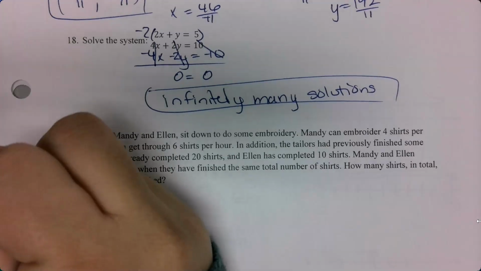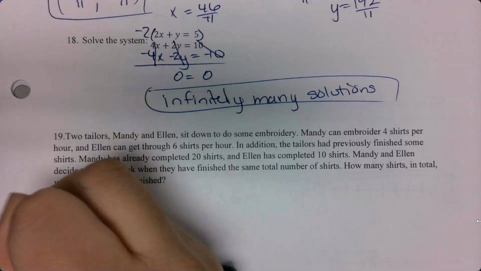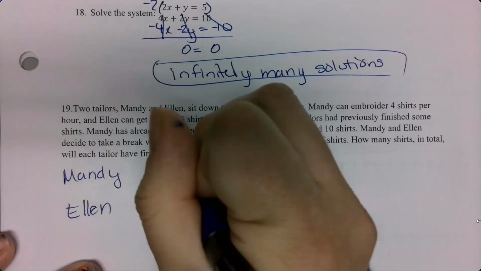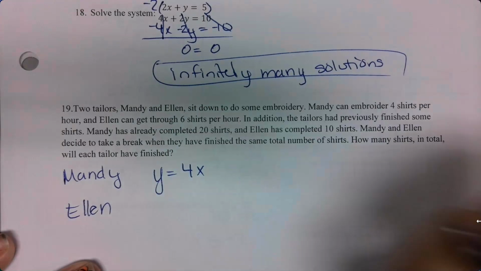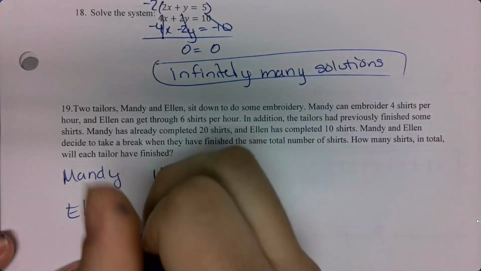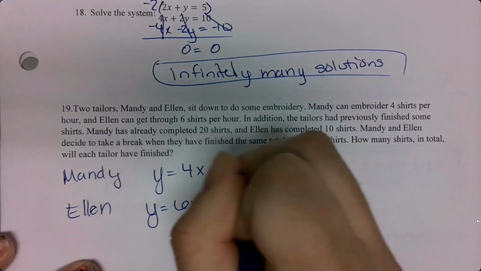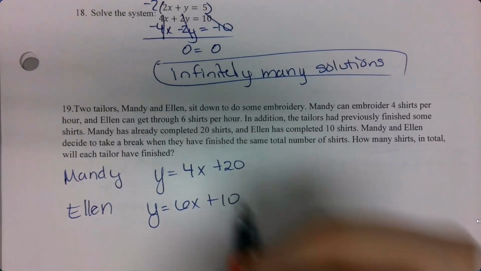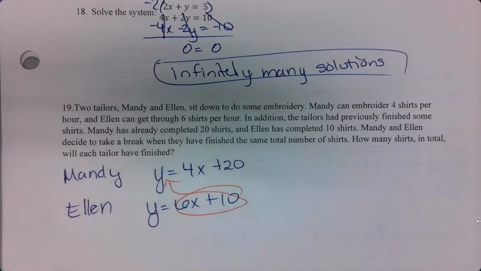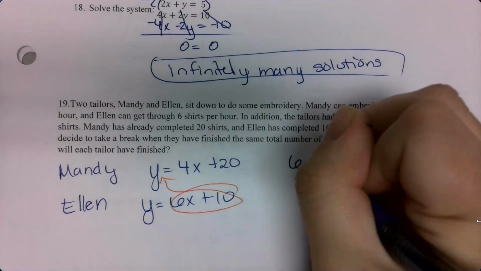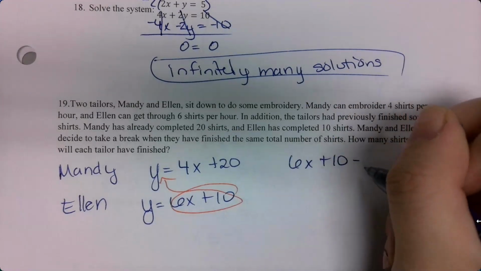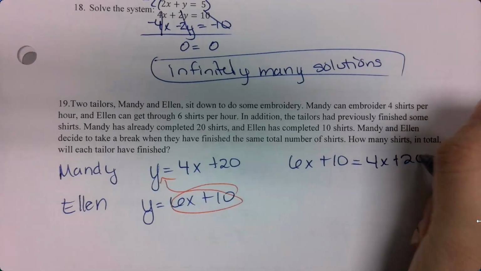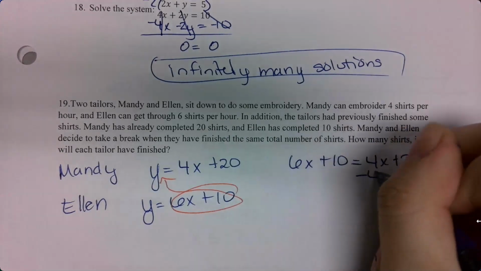So, I'm going to set up 2 equations. I'm going to have Mandy, and I'm going to have Ellen. So, I have Mandy works at 4 shirts per hour, so 4x, and Mandy already made 20. Ellen can make 6 shirts an hour, and she's starting at 10. So on this one, I'm going to use substitution to solve. I'm going to plug this in for y. I'm going to have 6x plus 10 equals 4x plus 20.